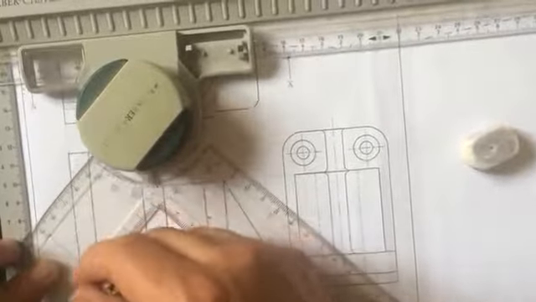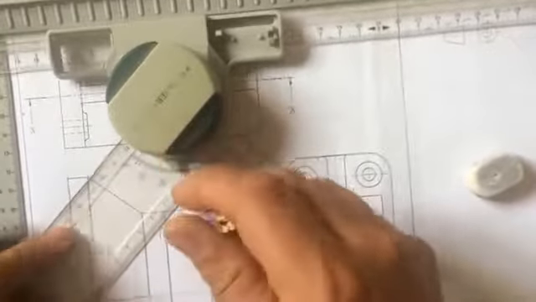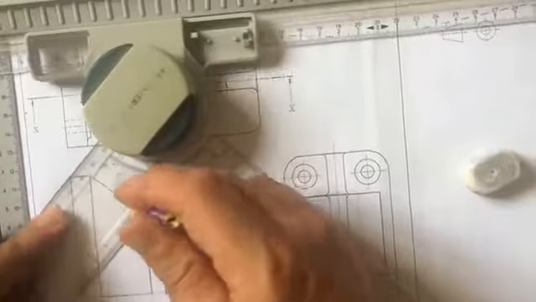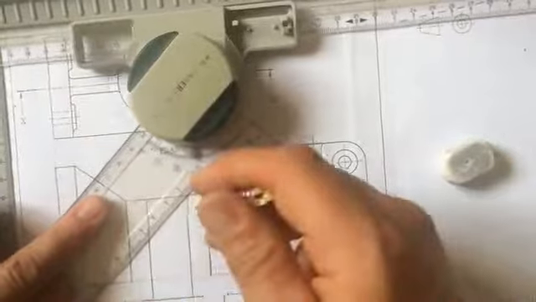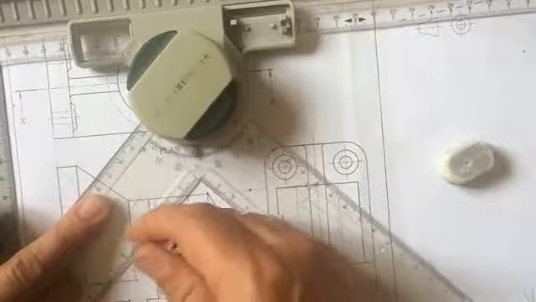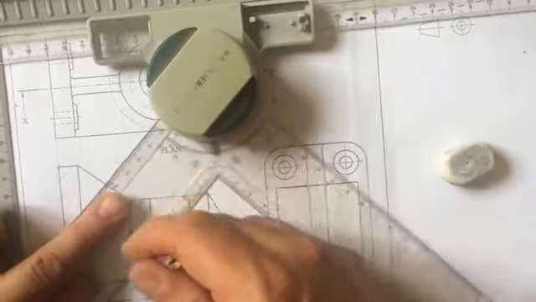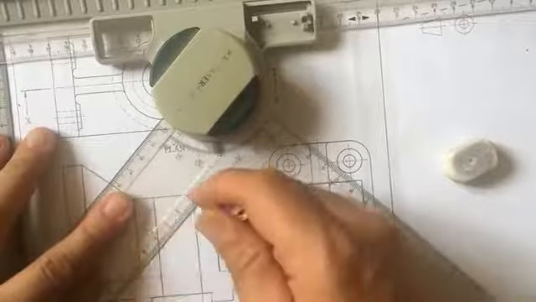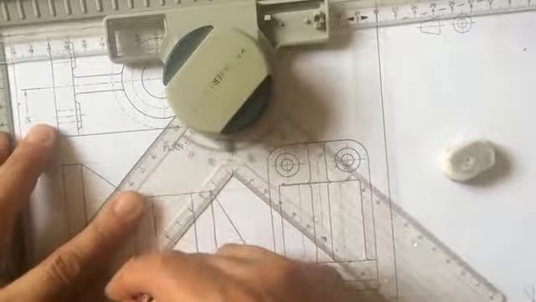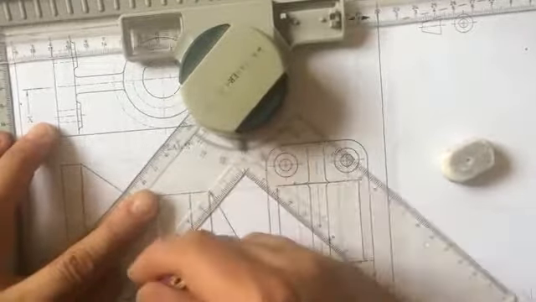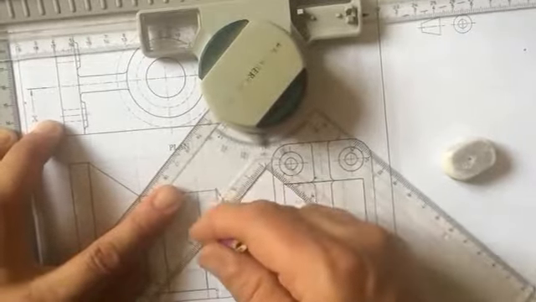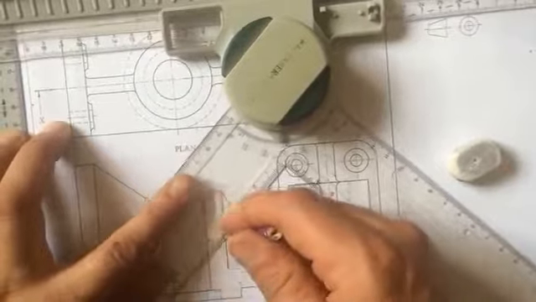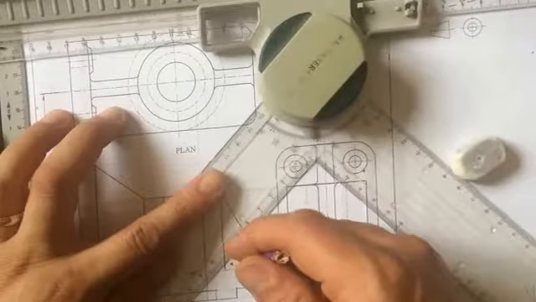Now I'm going to leave out the two webs because the webs don't take sectioning, and the through holes don't take sectioning. If it is already open like a through hole or a slot or a gap, make sure that you don't section it.